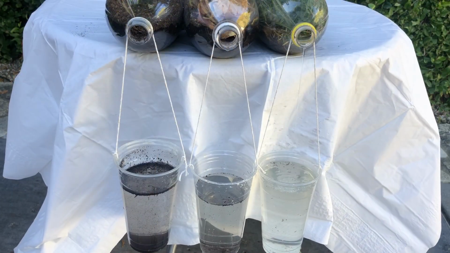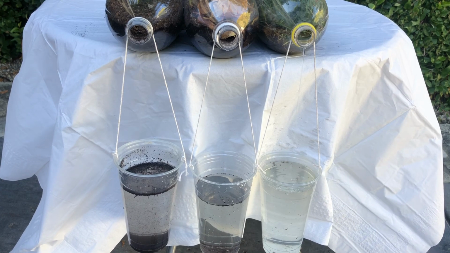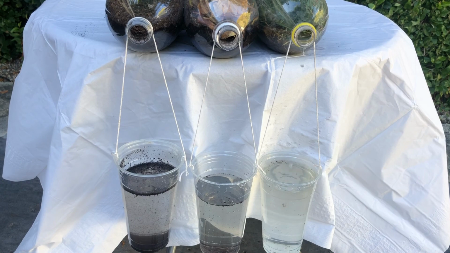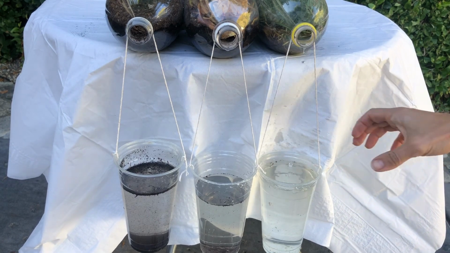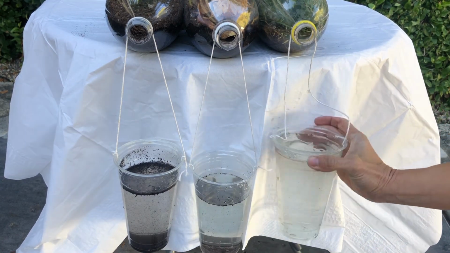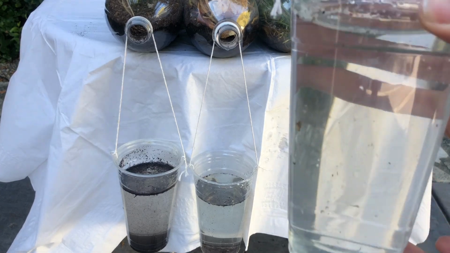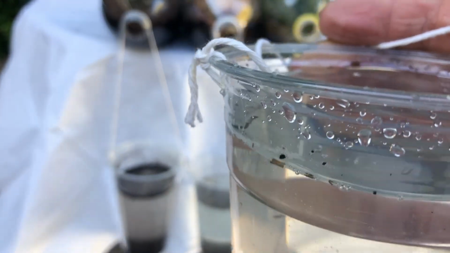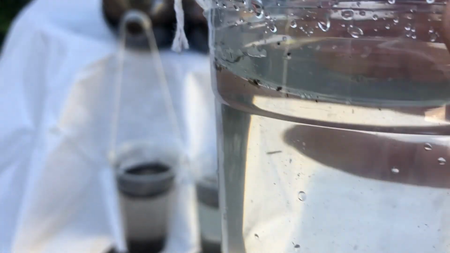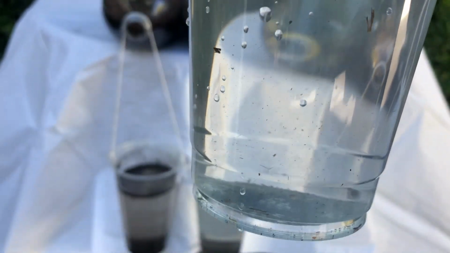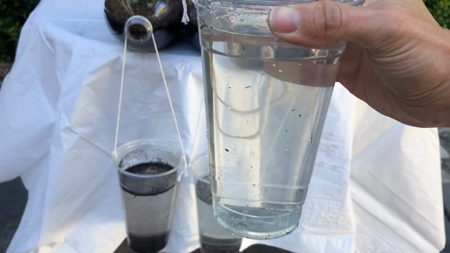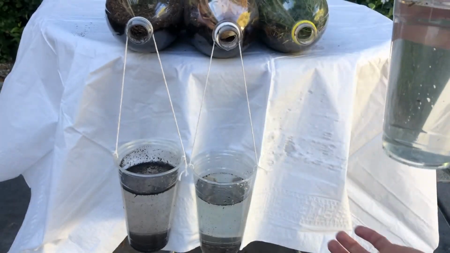Well, let's take a closer look at this last one. Does it look like there was any erosion? Not at all. Let's bring it up, take a closer look. The water is super clear. Some pieces of grass did come through, broken blades, but the water is clear. There is no erosion. There is no soil, no rocks, nothing that came through.